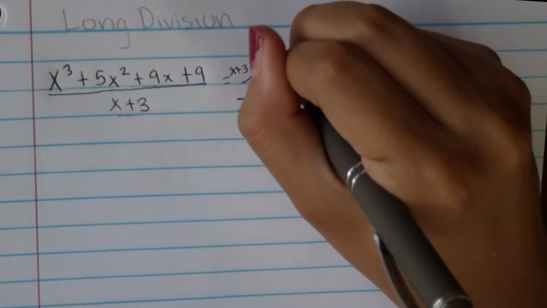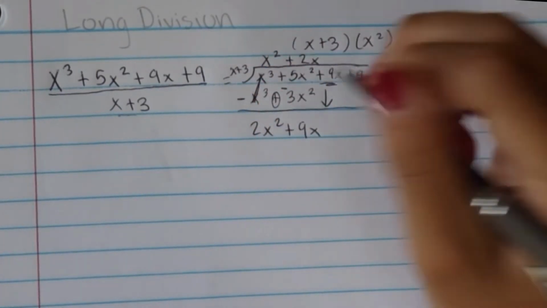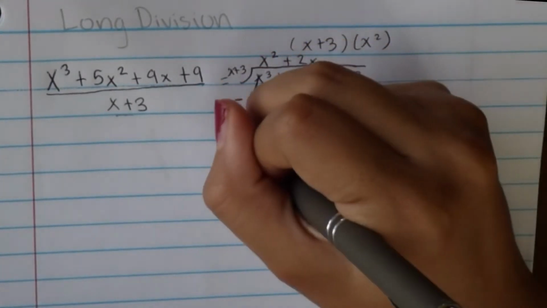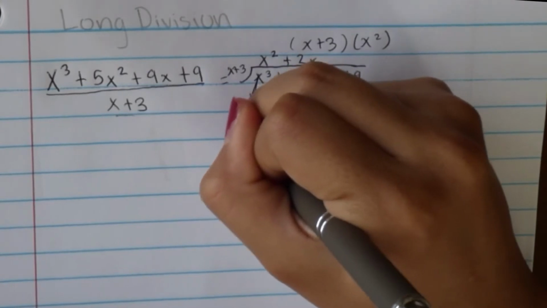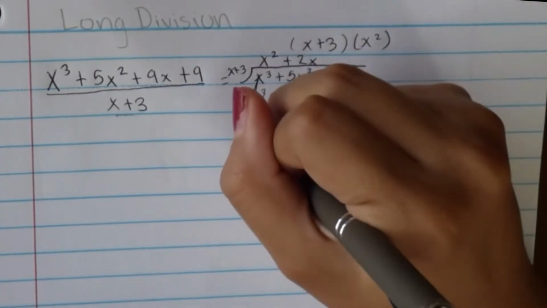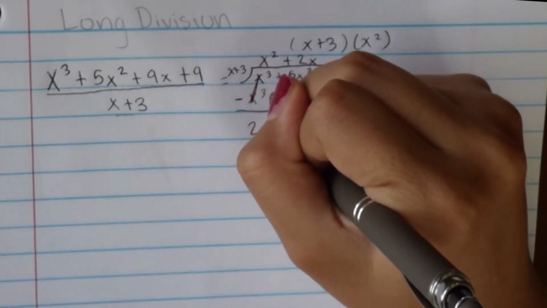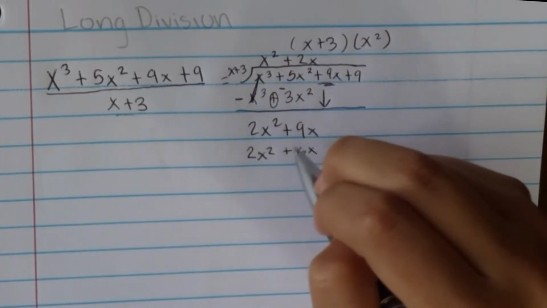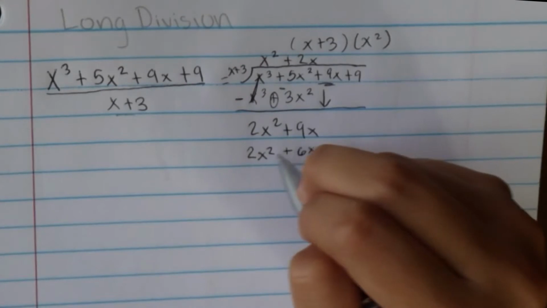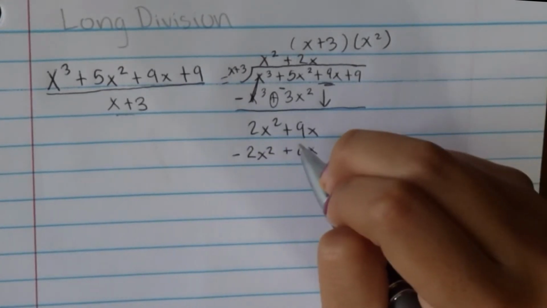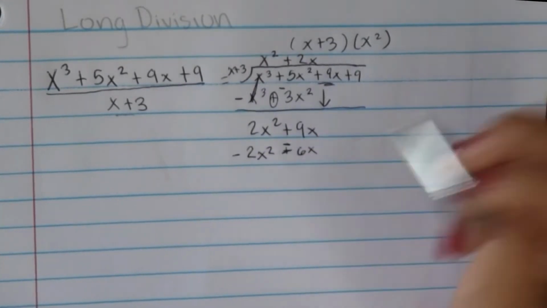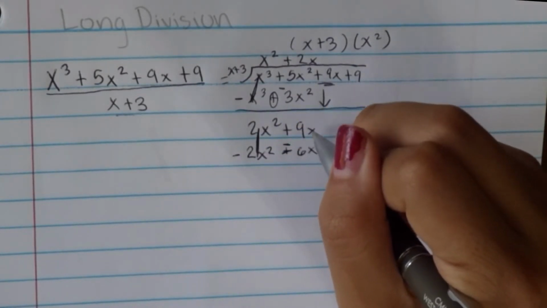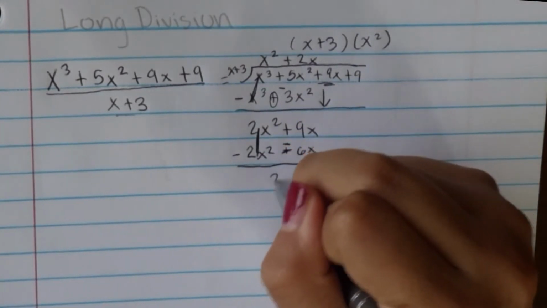So we're going to do positive 2x. 2x times x would equal 2x squared. 3 times 2x would equal 6x. Now we have to subtract, so we change the signs: negative 2x squared and negative 6x. These two cancel out, and now we have 9x minus 6x, which equals 3x.